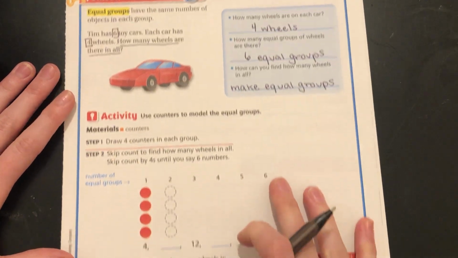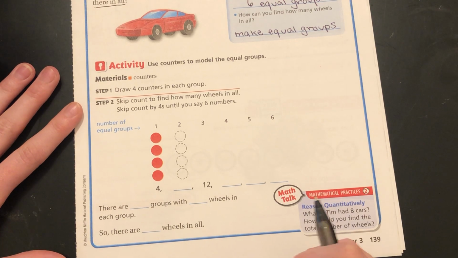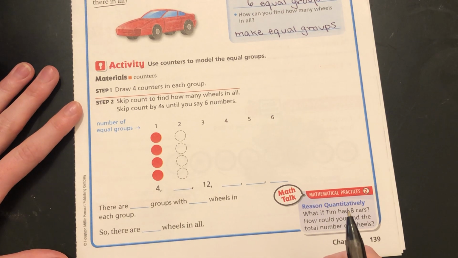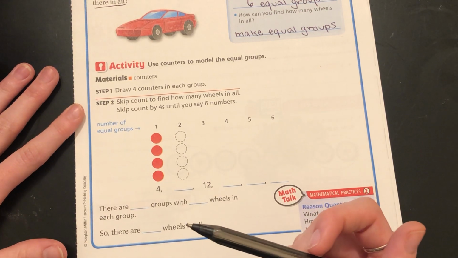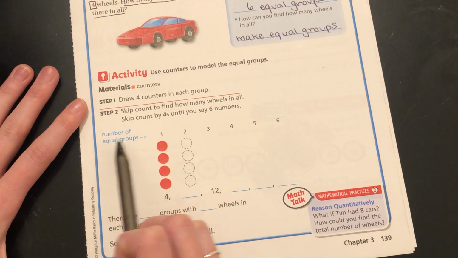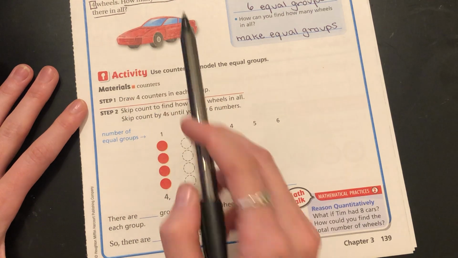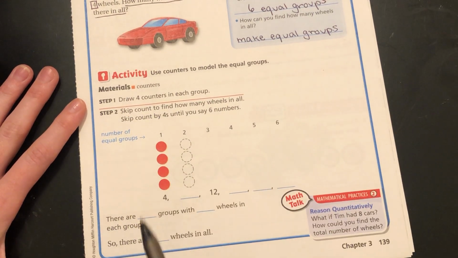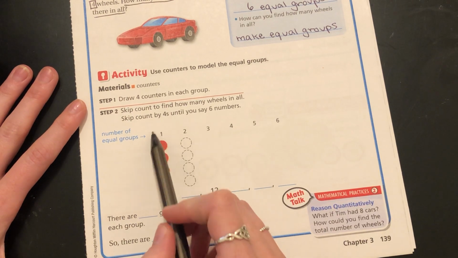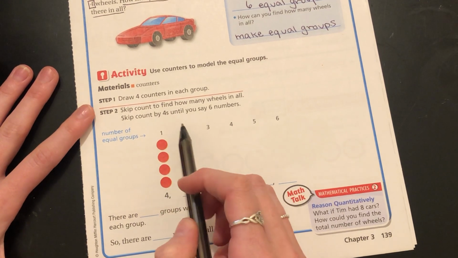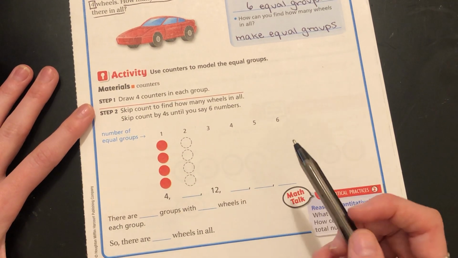All right, so now that we've answered those questions, let's go on to the activity where we're going to practice. So what we're going to do is draw some counters to help us. So step 1, it says draw 4 counters in each group. Now if you look here, it's got 6 equal groups, and there's 6 equal groups because we've got 6 cars with 4 wheels on each. So what this is going to show me is that this is one car with 4 wheels, this is the second car with 4 wheels, this is the third car with 4 wheels, and so on.